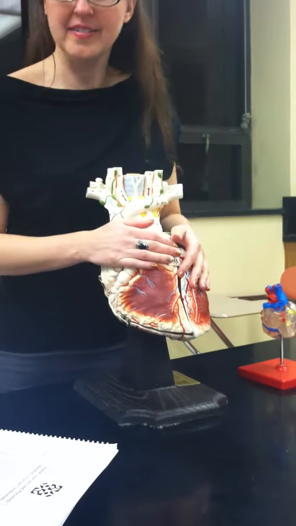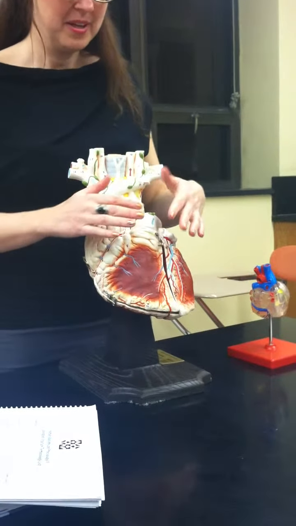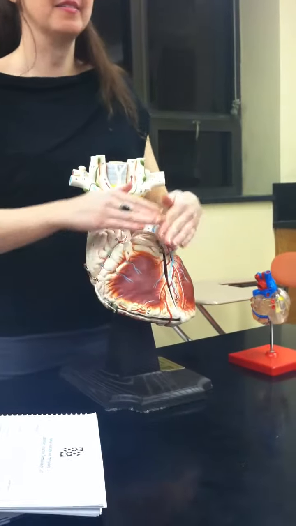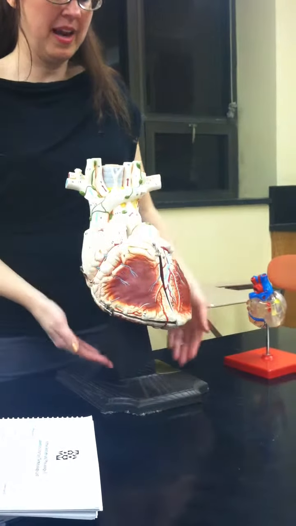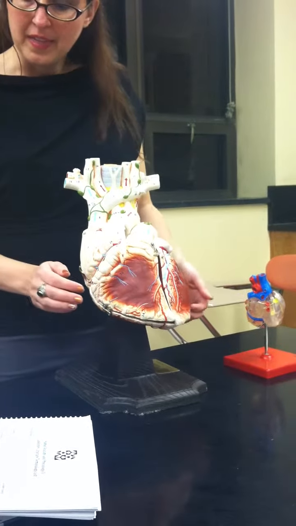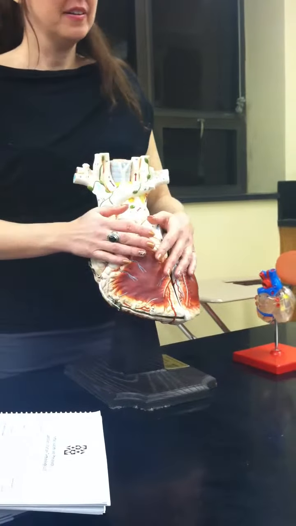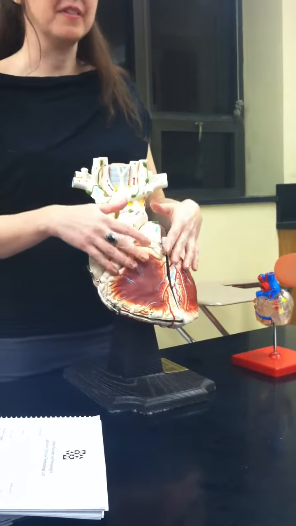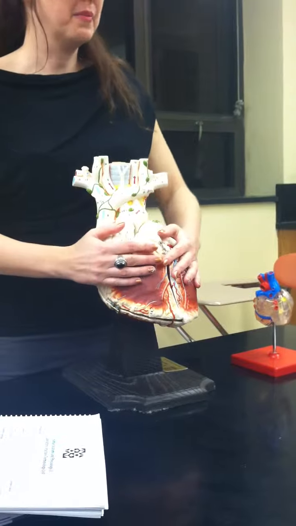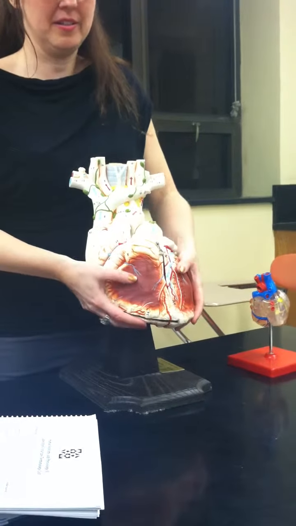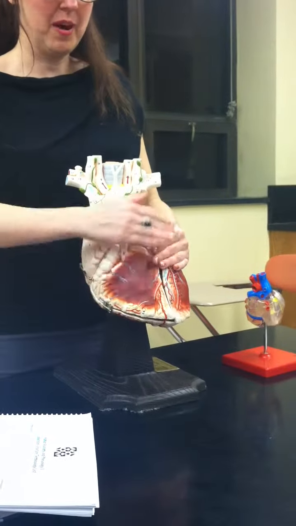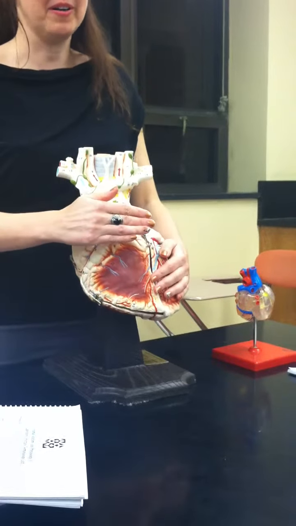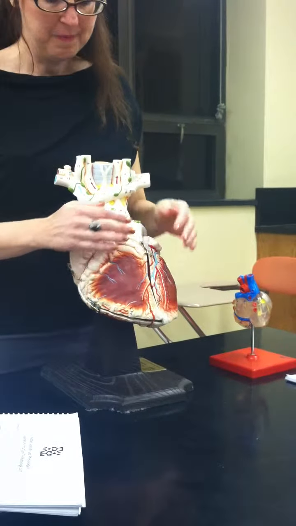The epicardial sac is the same thing as the parietal pericardium. So it's a membrane. You can't see it on this model, but just imagine a membrane on the outside of this. The epicardium, again, you can't see on here, but it's the same thing as the visceral pericardium. It's a membrane that's in direct contact with the heart itself. So parietal pericardium out here, visceral pericardium directly touching the heart.